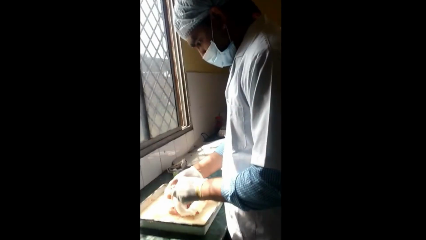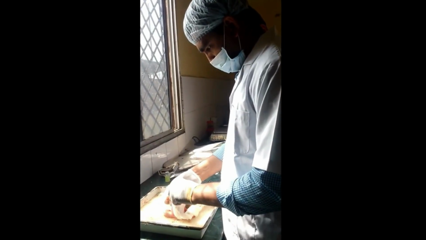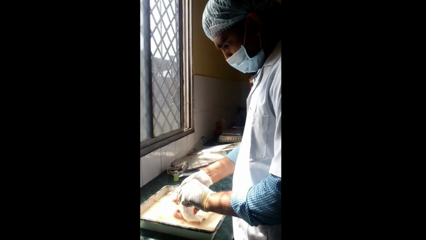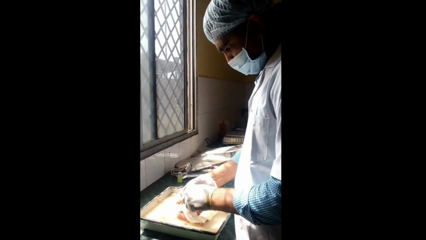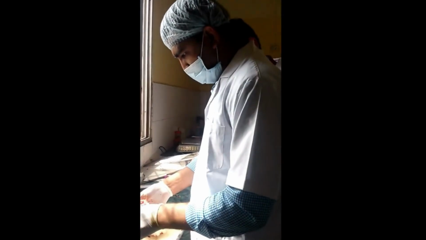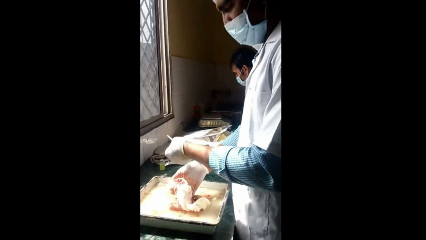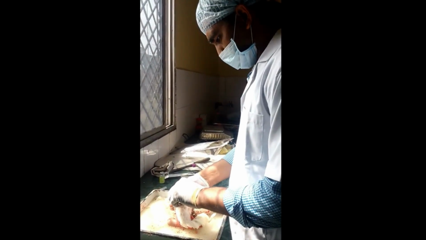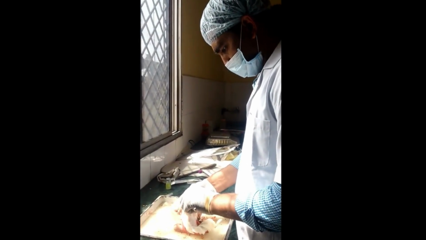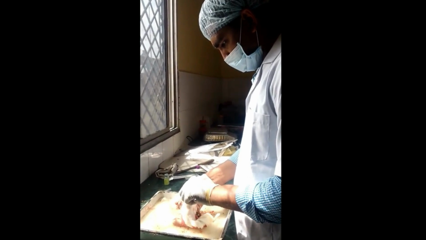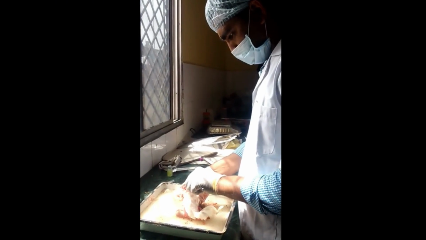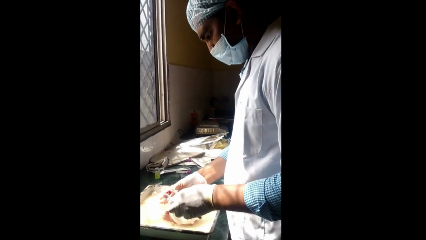Continue removing organs one by one: stomach, intestine, pancreas, lungs and heart. Ensure each organ is handled gently to avoid damage. Immediately place removed organs into a labeled histopathological tube containing fixative to preserve the tissue for further analysis.